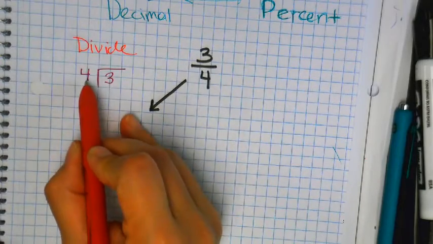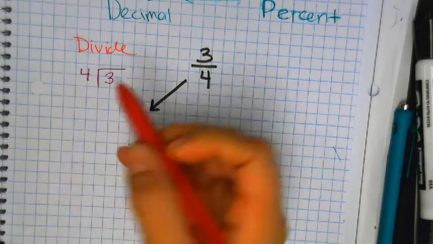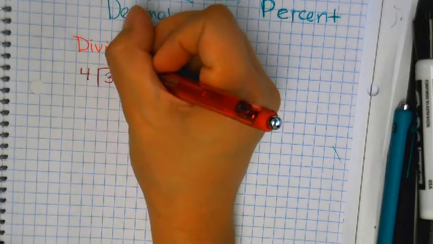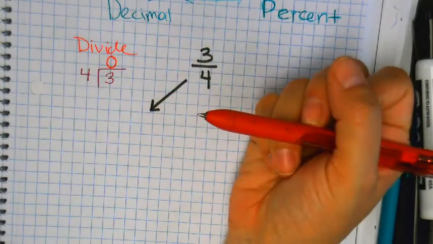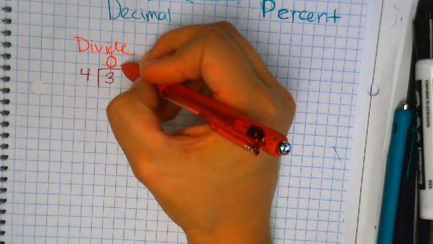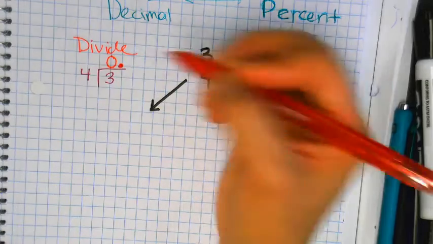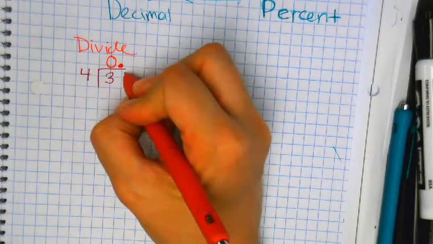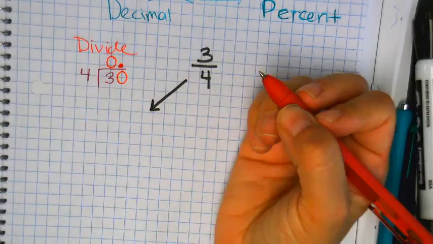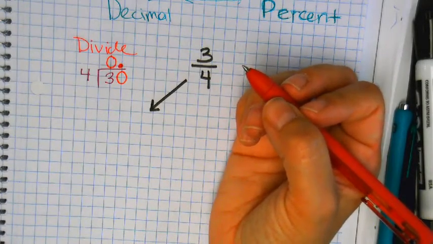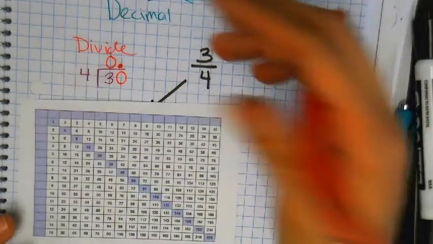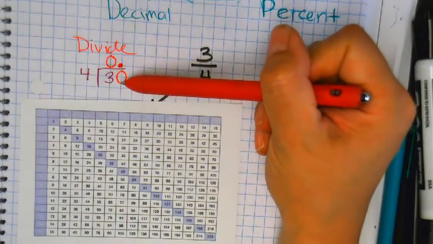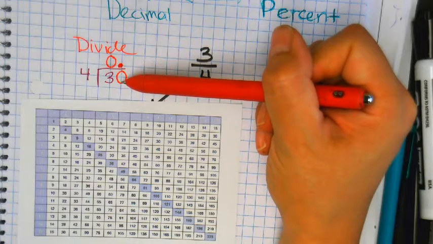Does 4 go into 3? No. So you're going to put a 0 on the top of the 3. Then you're going to add a decimal right after it and a 0 right next to the 3. Okay? We're using some long division. You can divide with the multiplication table. I don't have a 3, I now have a 30.